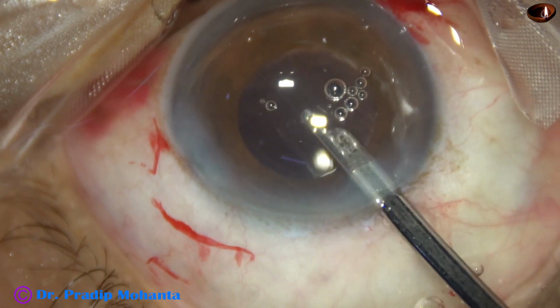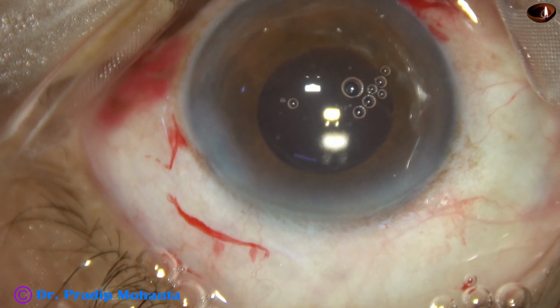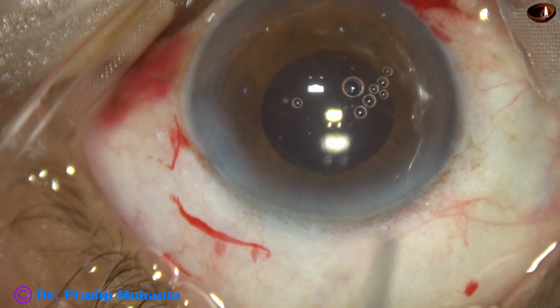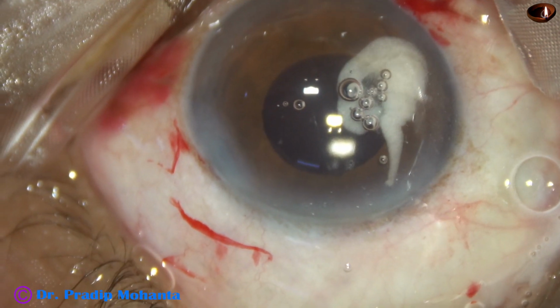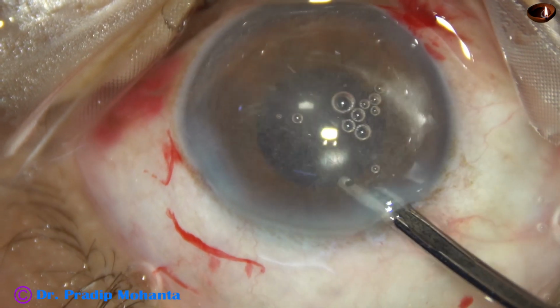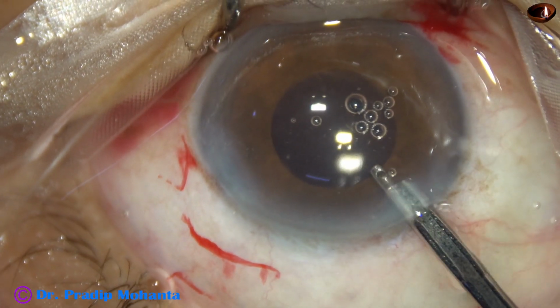The pupil looks round, but on more final check whether any vitreous strand is there or not. Inject a little bit of triamcinolone, not much, just a little bit, and check if there is any vitreous strand.